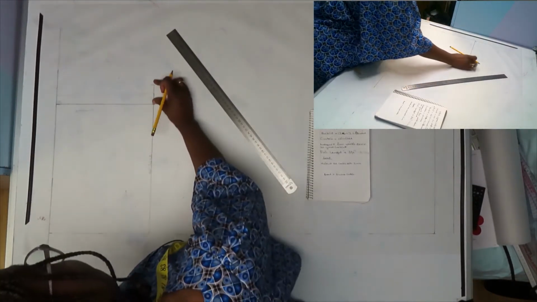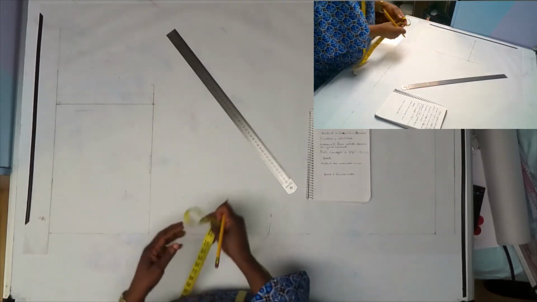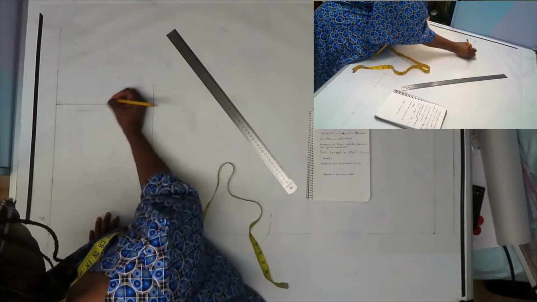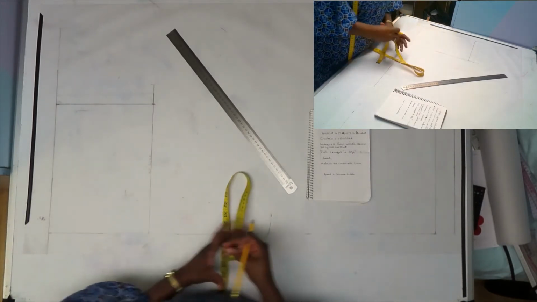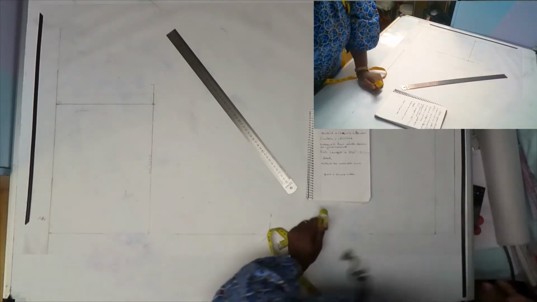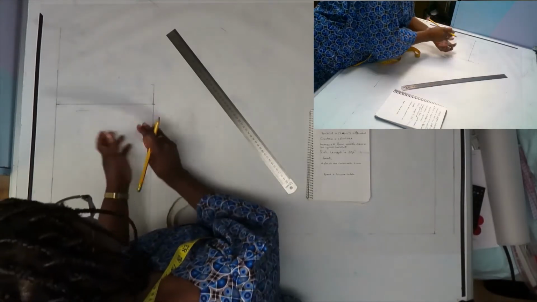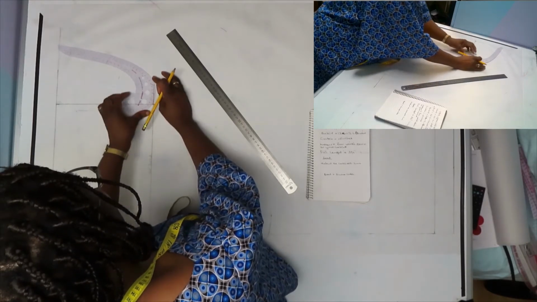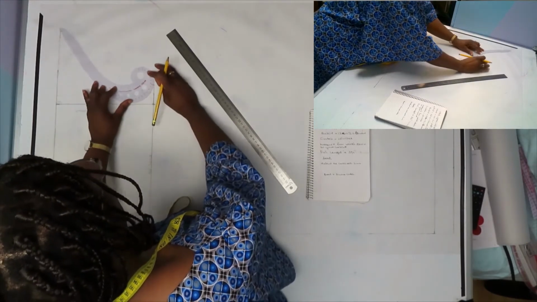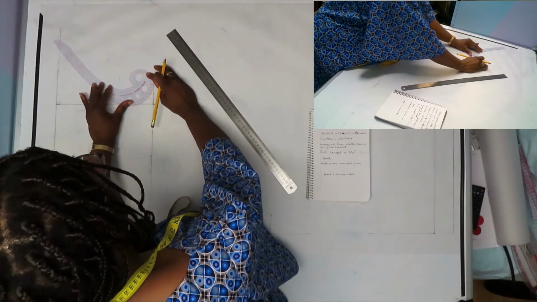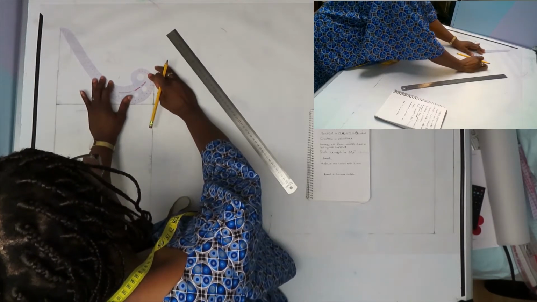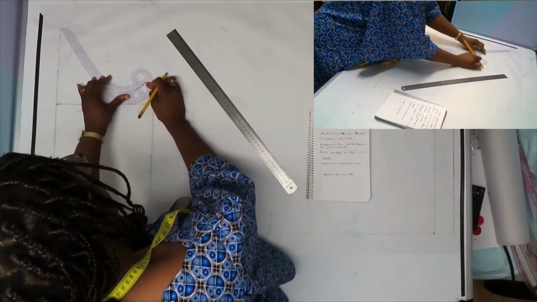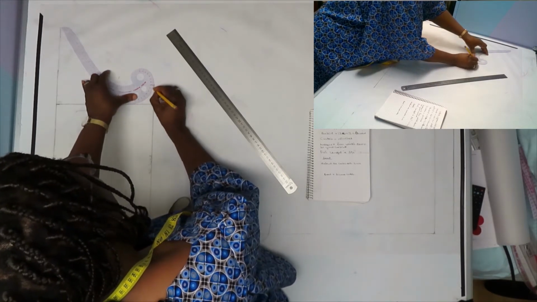So you see now we have this 2 inches extension. From this 2 inches extension, we're going to connect it here, just a little connection that we will do here. Okay? So I'll take my curve ruler, and I just have to connect this point to this point. All right.